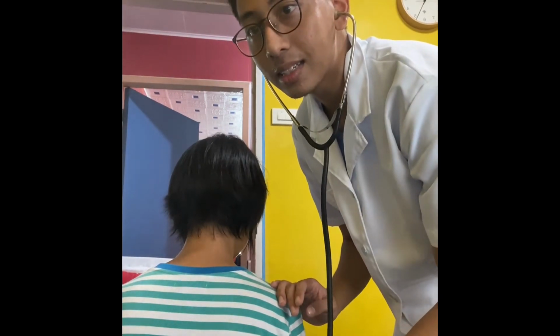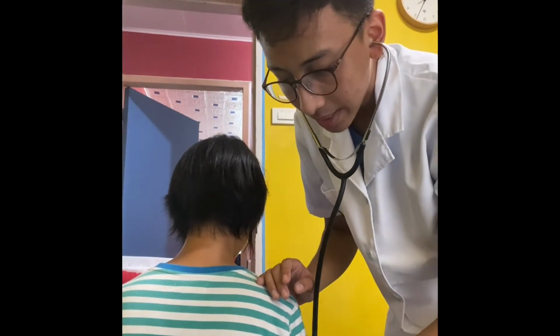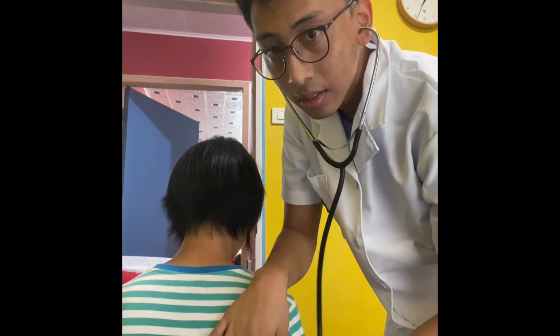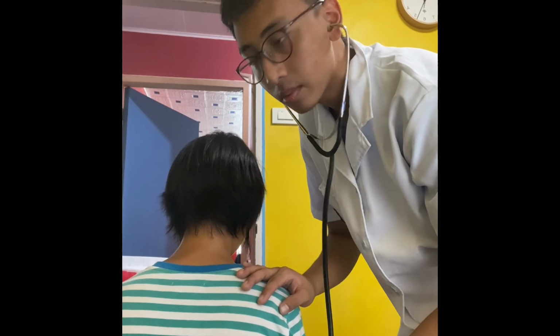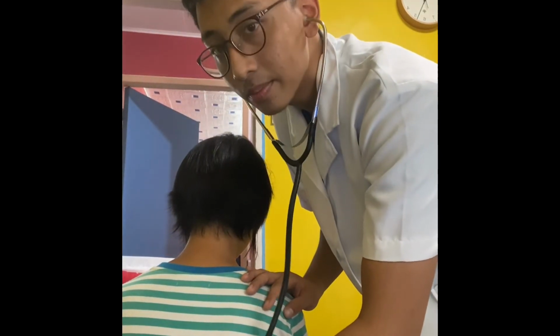Next is the lateral side of the inferior angle of the scapula, which is the 6th landmark. So we go lateral to the inferior angle. Inhale, exhale, miss. The other side. Inhale, exhale, miss.